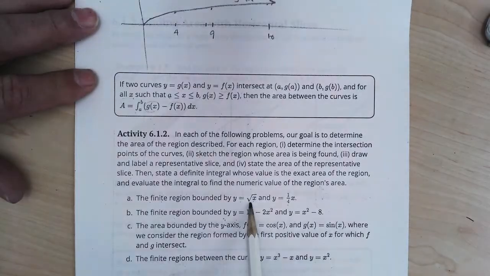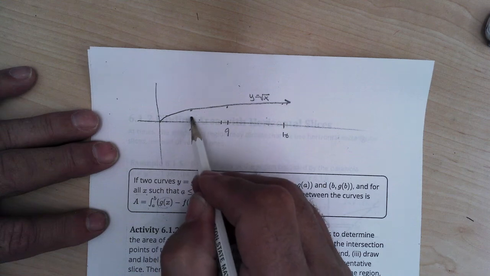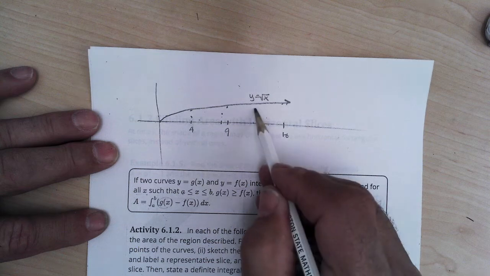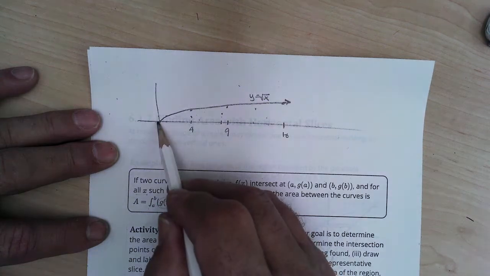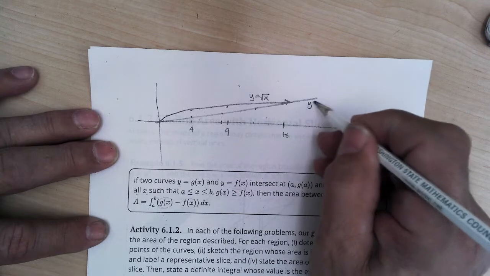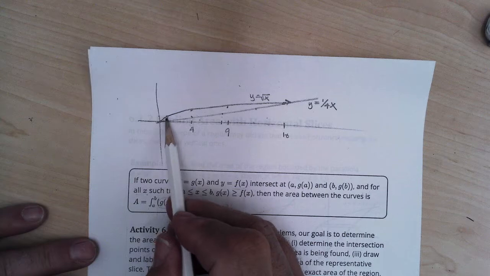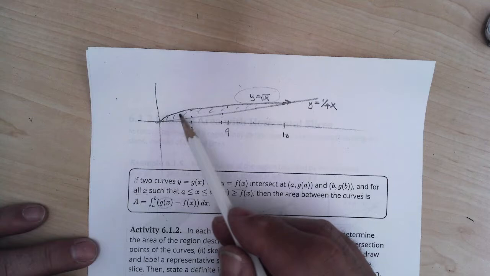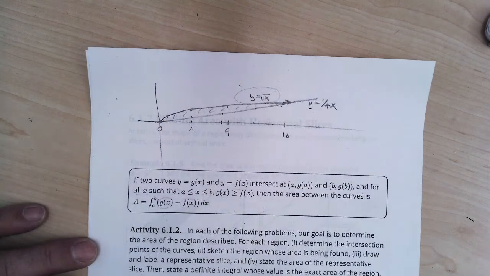And then 1/4 x. So if it goes over 4, it's up 1. 8, it's up 2. 12, it's up 3. And 16, it's up 4. So it intersects there and at 0, 0. So that's y equals 1/4 x. To find the area between these curves, first of all, I need to know which one's on top. I've determined that. I need to know where they intersect, and that's at x equals 0 and at 16.